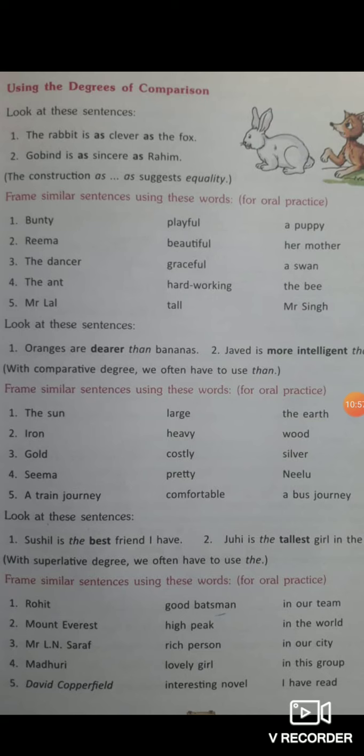Mr. Ellen Saraf is the richest person in our city. Madhuri is the loveliest girl in this group. David Copperfield, what should I say, is the most interesting novel I have read.